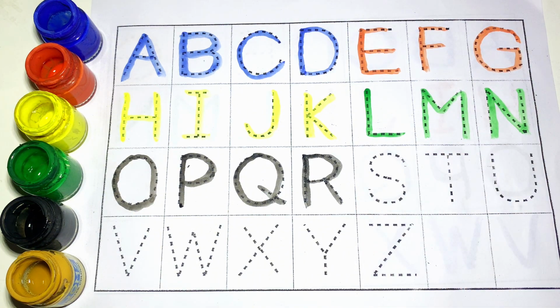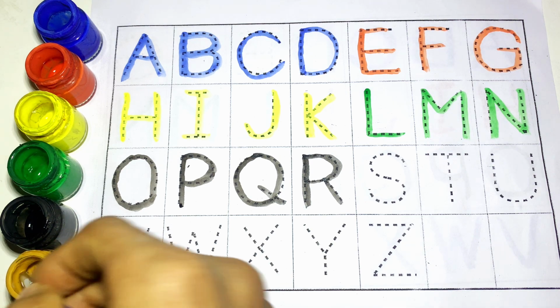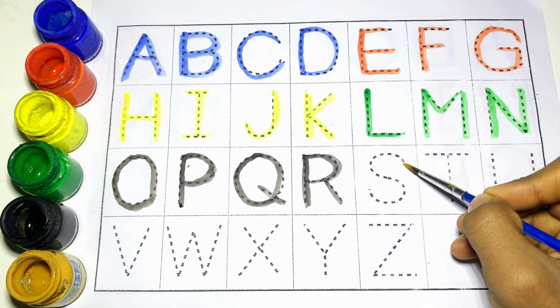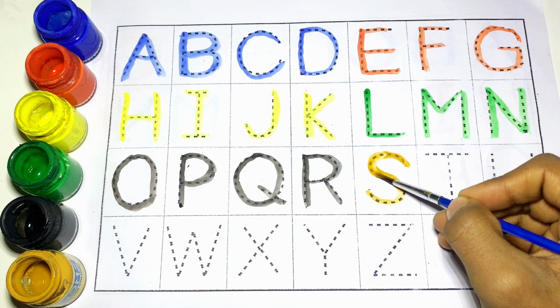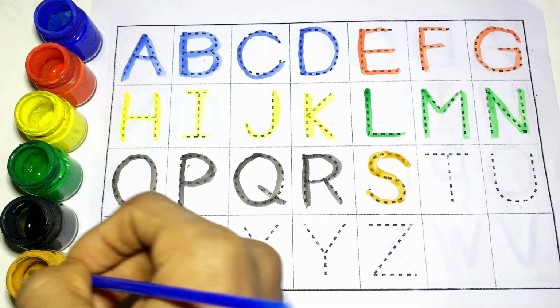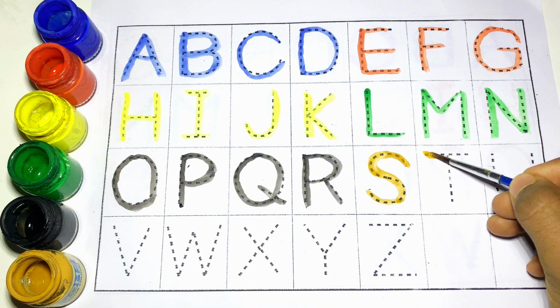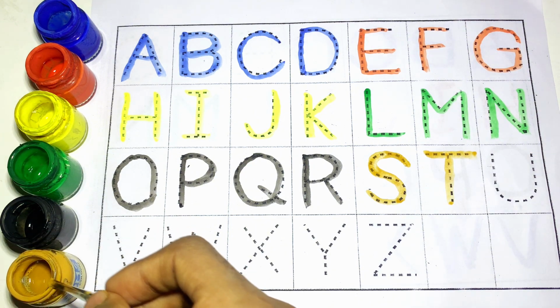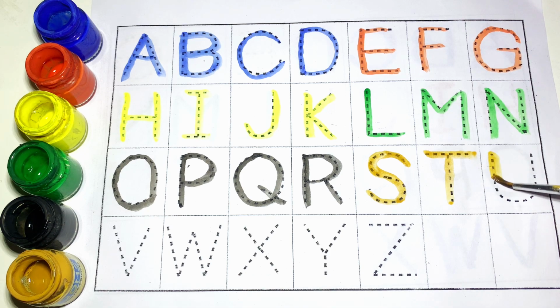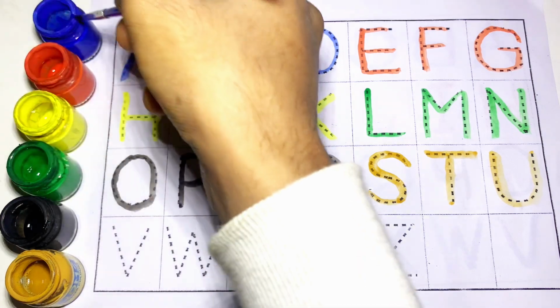Now draw S. S is for sun. And use yellow ochre color. Kids, again use yellow ochre color and draw T. T is for tiger. Kids, now draw U. U is for umbrella. Kids, now draw V. V is for van. And use blue color.